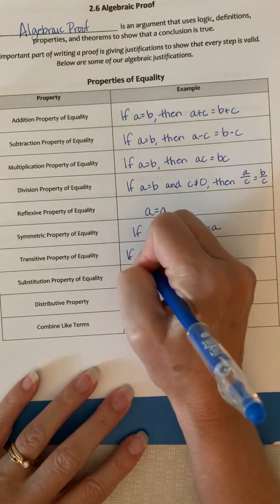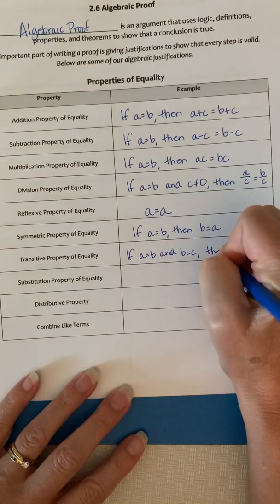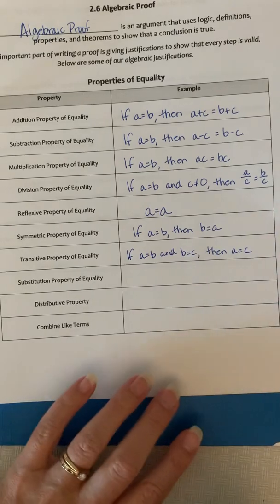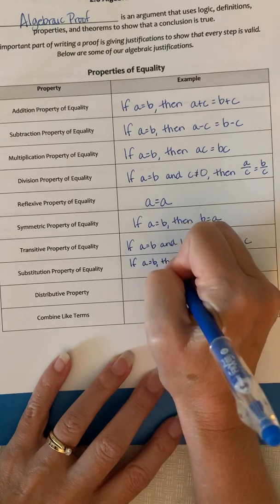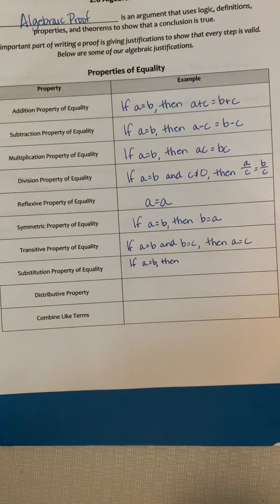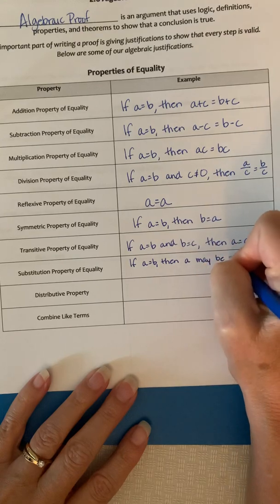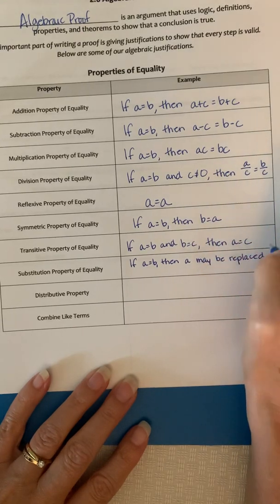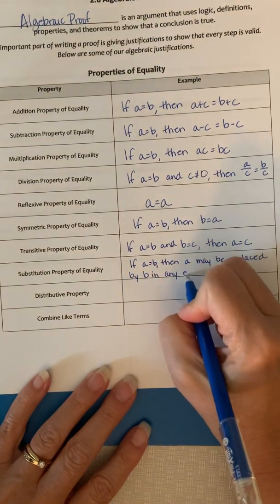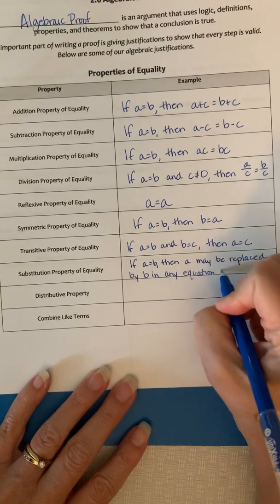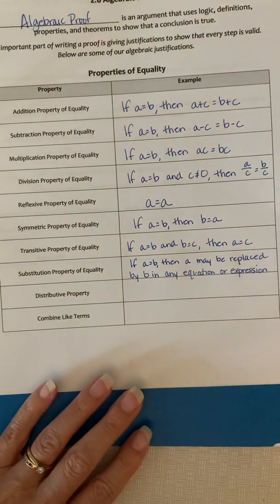Transitive property is if A is equal to B and B is equal to C, then A is equal to C. The substitution property of equality: if A equals B, then A may be replaced by B in any equation or expression. The difference between an equation and an expression is an equal sign.